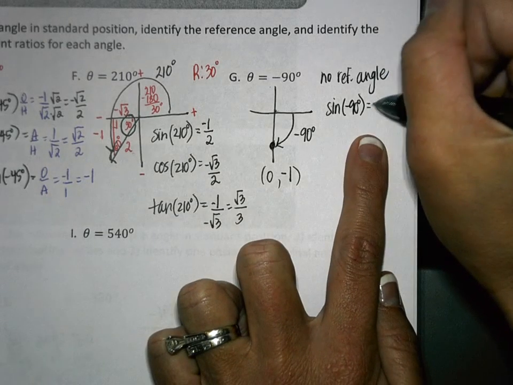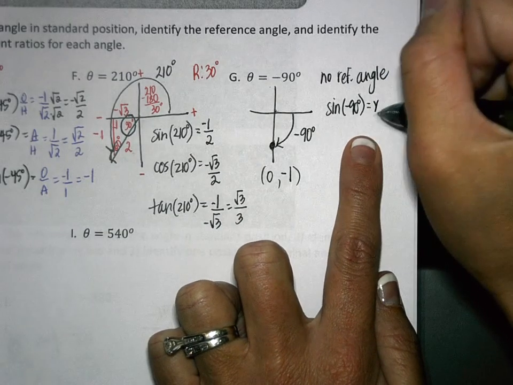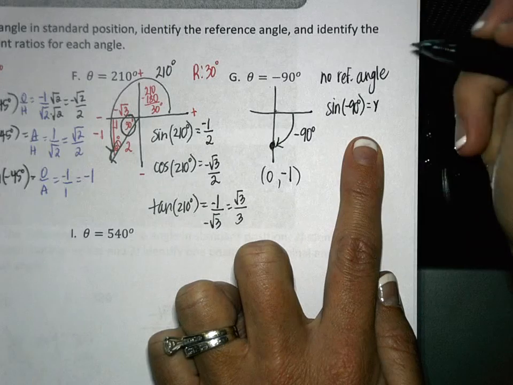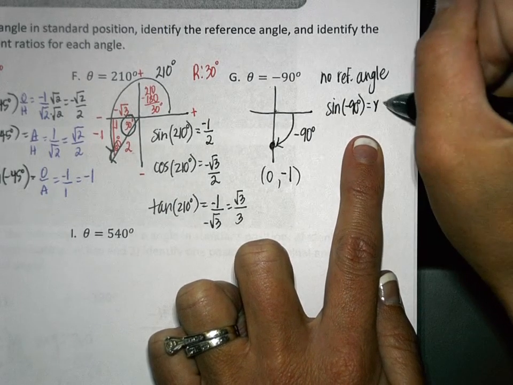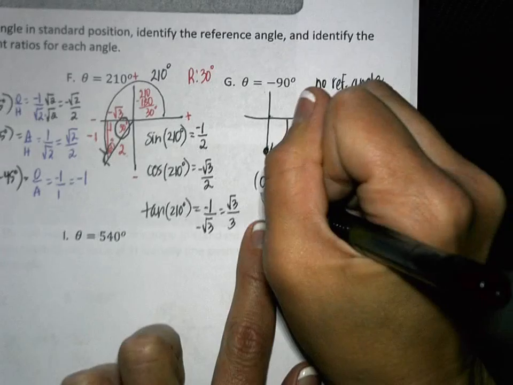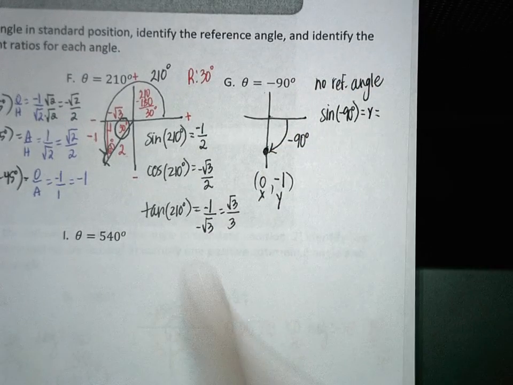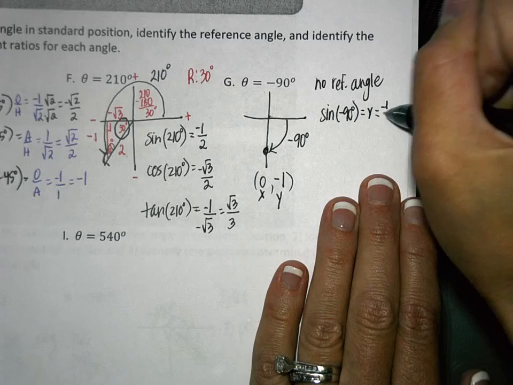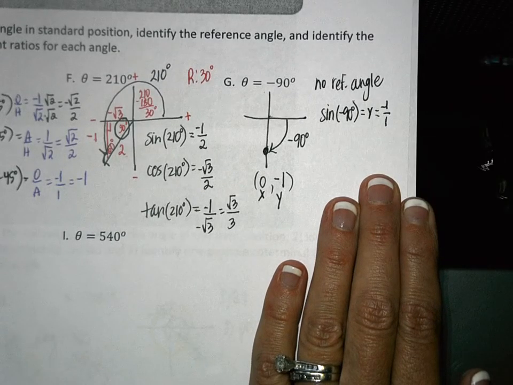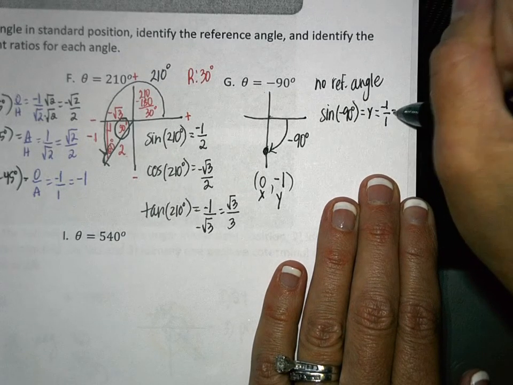And you could even think of this as y over 1, or all of your hypotenuses are going to be 1 on your unit circle. Okay? And so what is the y value here for this ordered pair? Good. So you end up with -1 over 1, which reduces to be -1.